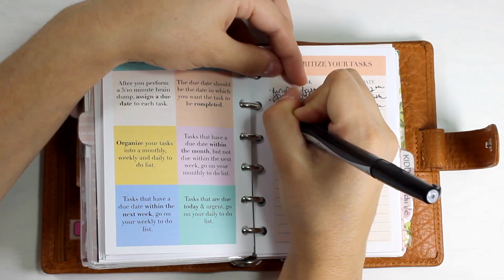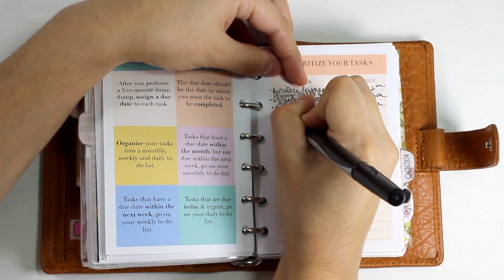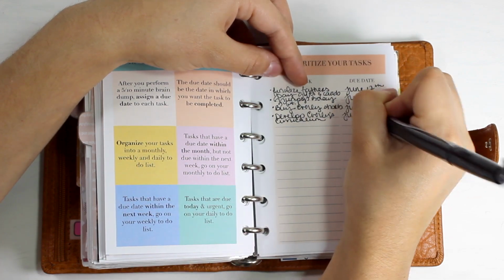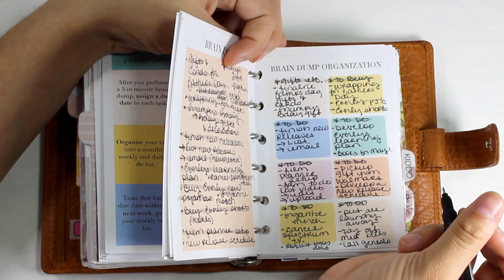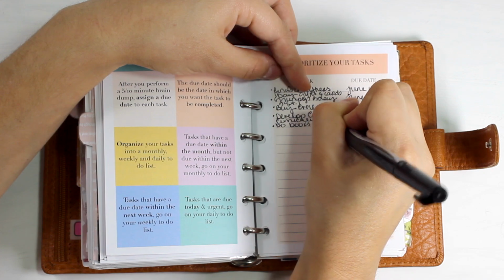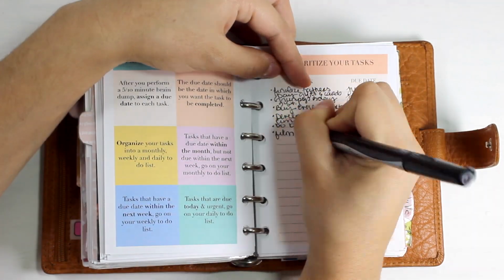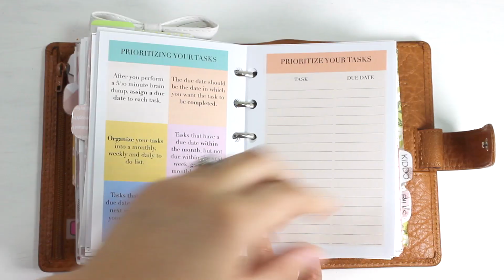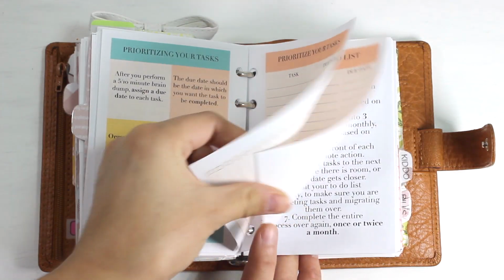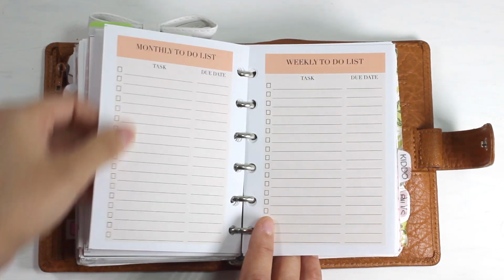So you're going to want to really think about that to-do date really carefully based on when you want the item completed. So you would do that, and then you would organize your tasks into a monthly, weekly, and daily to-do list. So after you have your due dates here, the due dates are going to be all mixed up. And you're going to want to then organize it into these 2 lists here.